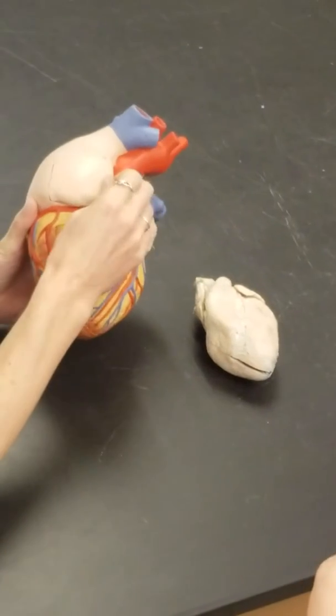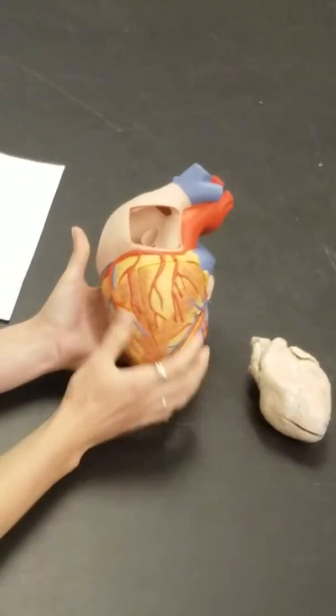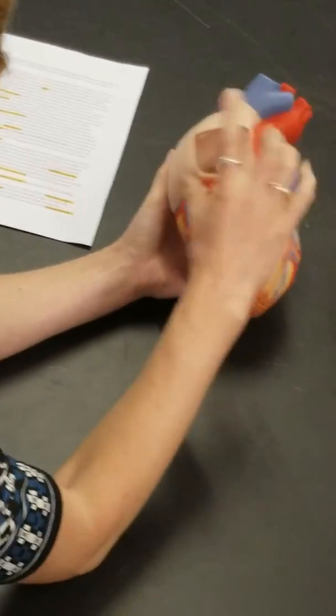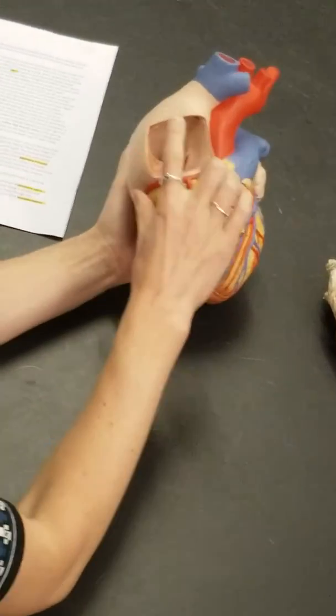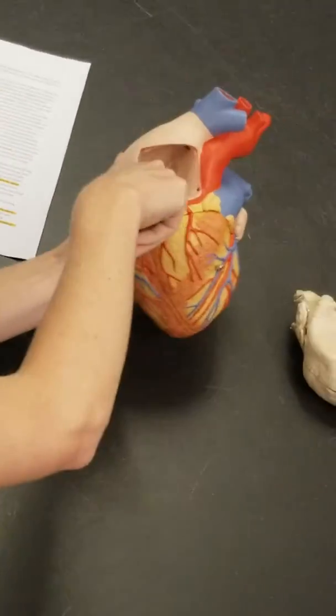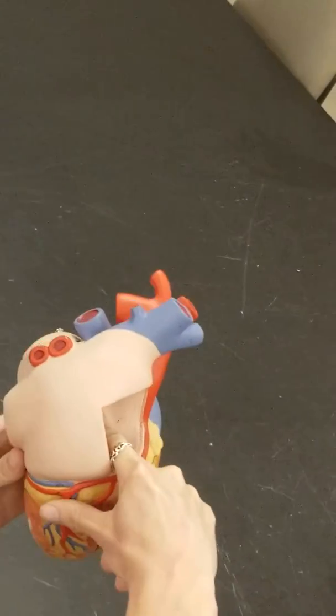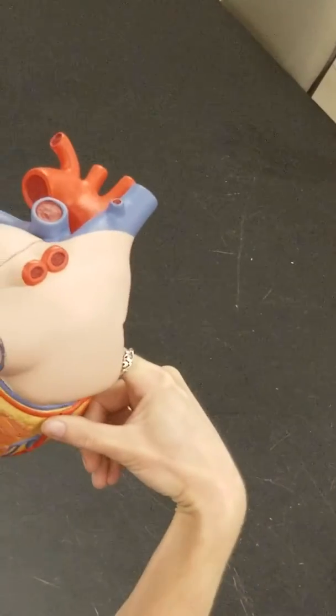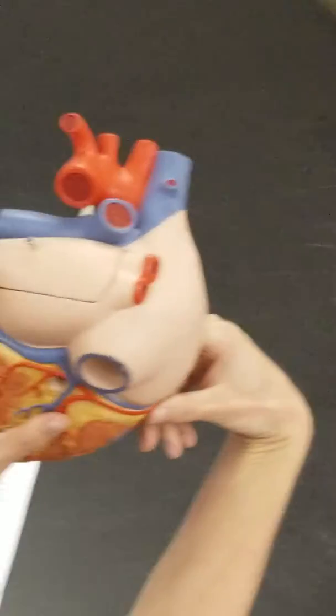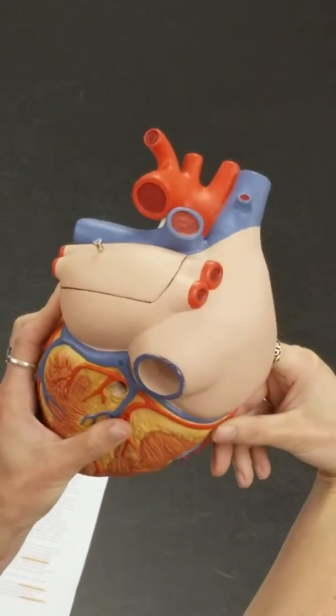If I open up the right atrium, I can see a bunch of structures in here. And I'll kind of twist it around so you guys can see. So the fossa ovalis is right here in the interatrial septum. This used to be a foramen ovale, which was a hole between the atria to help you transfer blood as a fetus.